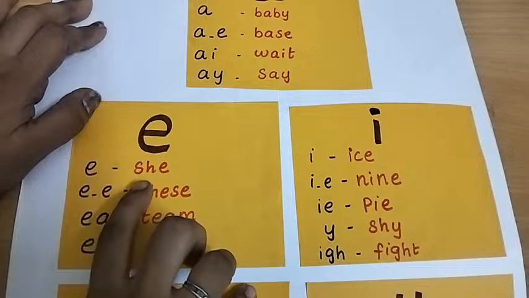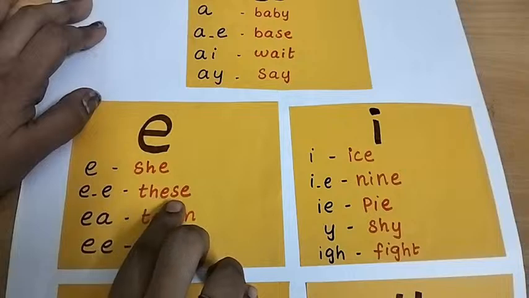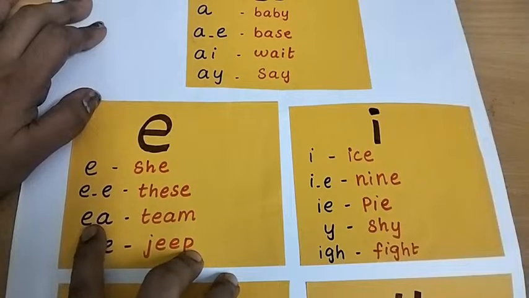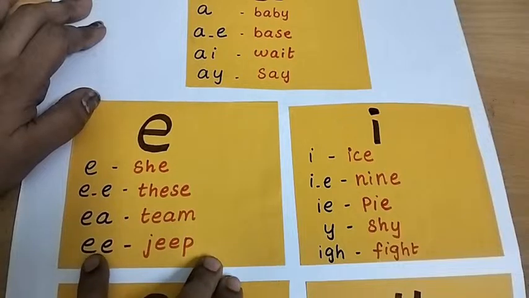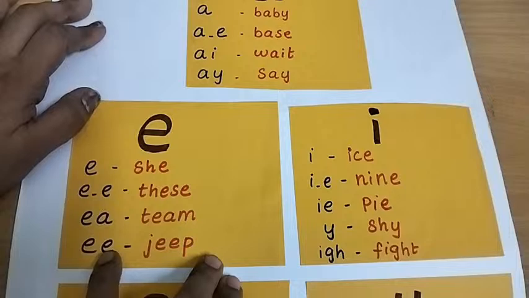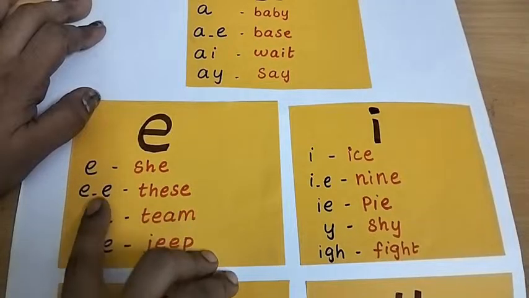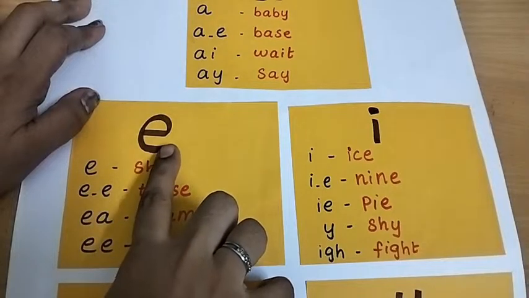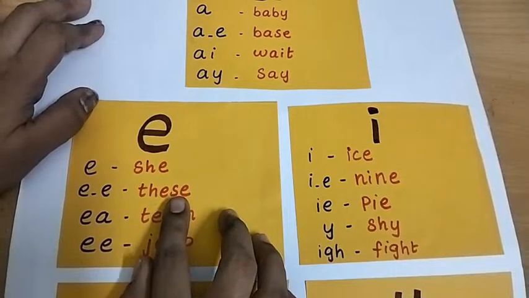Okay. So E, sh, E, she. Okay. Th, is, these. E, you have to say the actual sound of the first letter. Okay. T, E, team. Next one, you have both E. You have to give a long sound of the actual sound of E. That is J, E, P. Jeep. Okay. So in all such cases, you have to give the long sound of this vowel E. Okay. You should not say the phonic sound A. You have to say the actual sound.